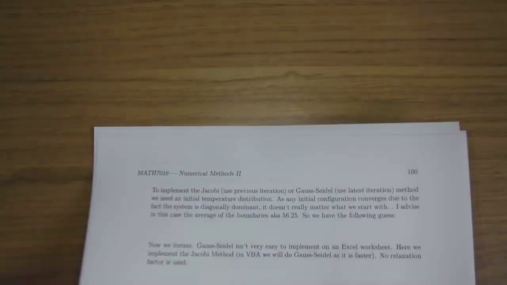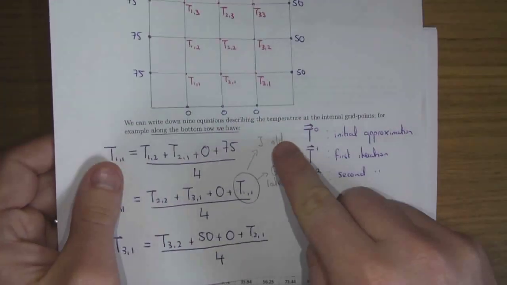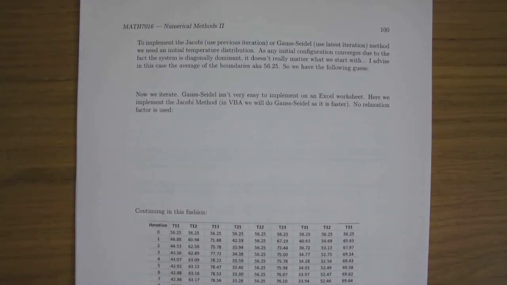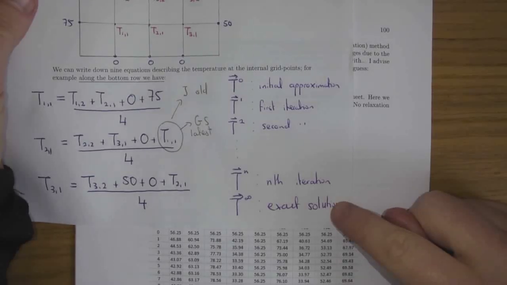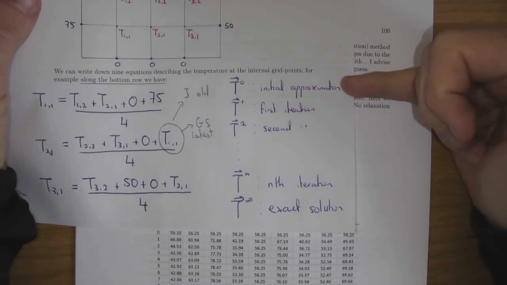To implement the Jacobi method, use the previous iteration, the old one. For Gauss-Seidel, use the very latest iteration. We need an initial temperature distribution. Actually, it doesn't matter what the initial temperature distribution is. Let me make this clear: it doesn't matter where you start, you get to the exact solution if you iterate enough times. Therefore, probably with Bob, you just start at 0.